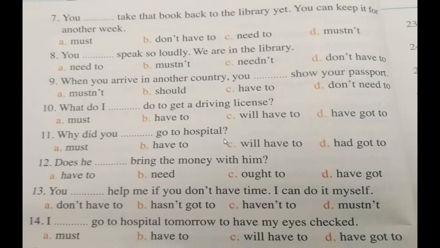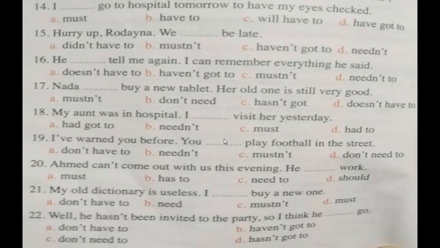I ___ go to hospital tomorrow to have my eyes checked. Must, have to, will have to, have got to. Of course, the word tomorrow says that this thing must be done in the future, so I will have to. The right answer is number C. I will have to go to hospital tomorrow to have my eyes checked. Again, the right answer, as we mentioned before, will be I will have to go to hospital tomorrow to have my eyes checked.